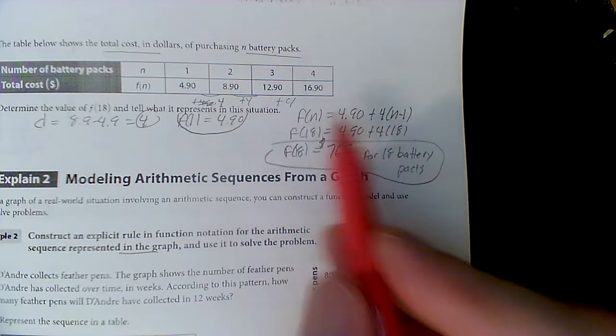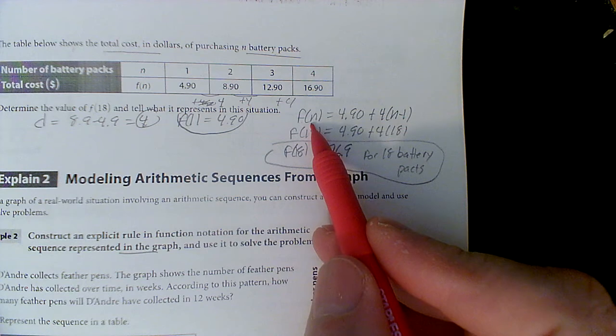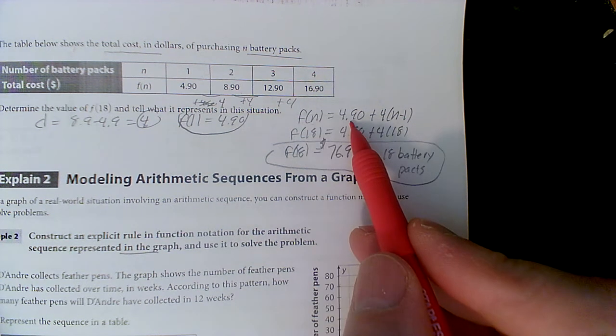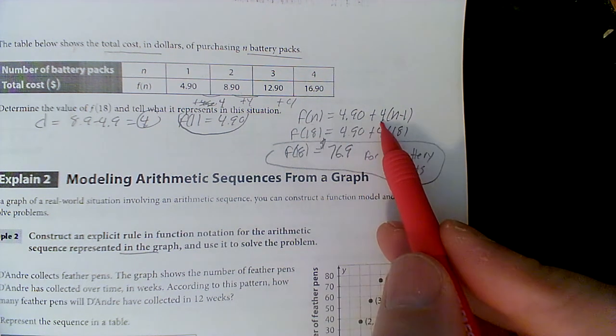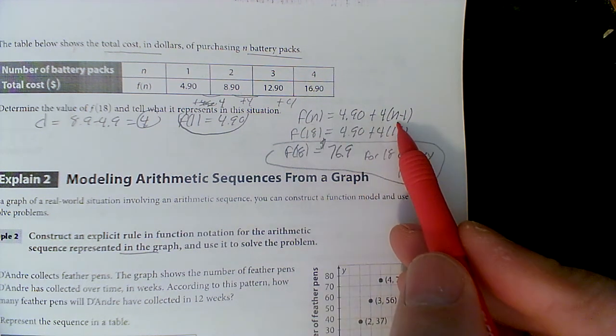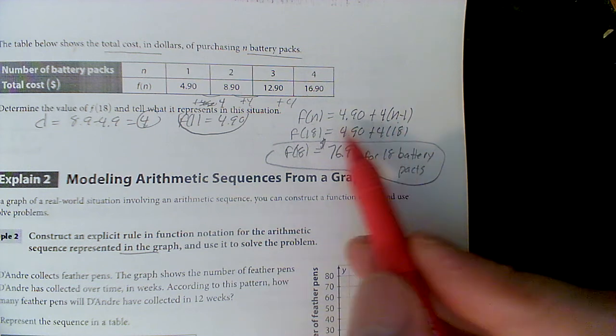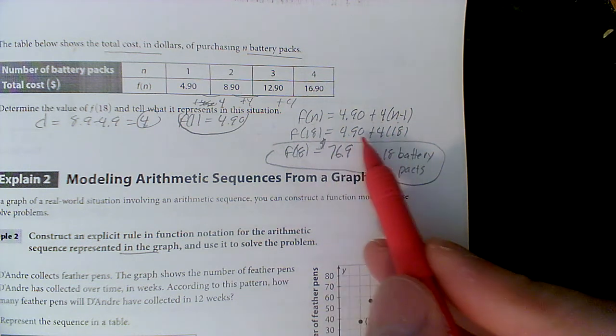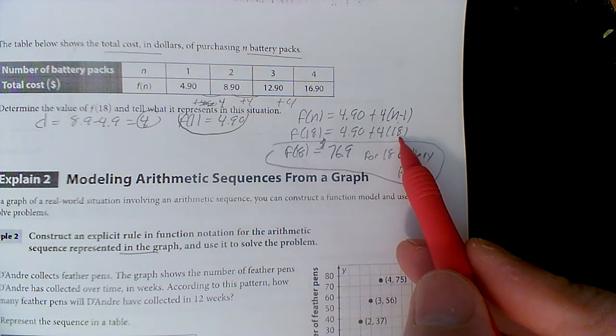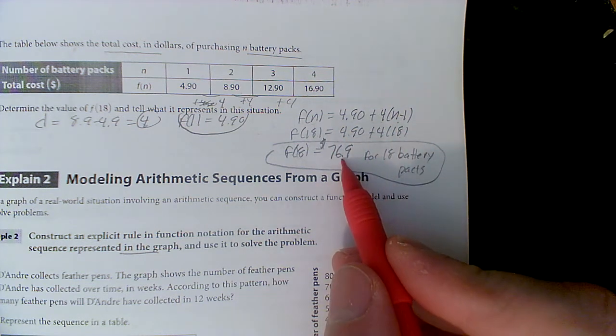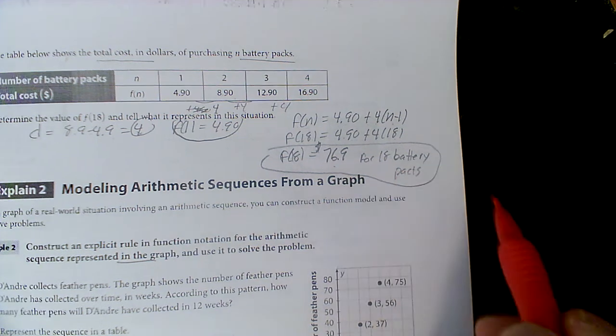So if I was going to write it, I'd say to find my function of the number of battery packs, I start at $4.90, and then I add $4 per battery pack, but not the first one. So if I plug in 18, 4.90 plus 4 times 17 comes out to be $76.90. So that is $76.90 for 18 battery packs.